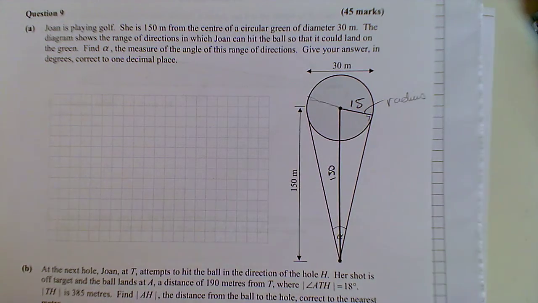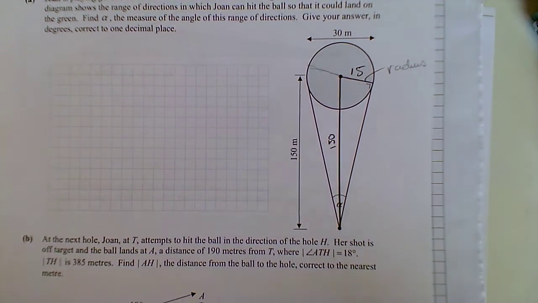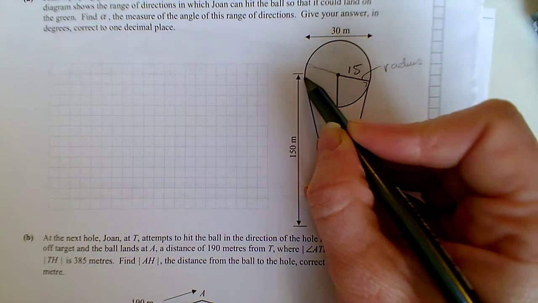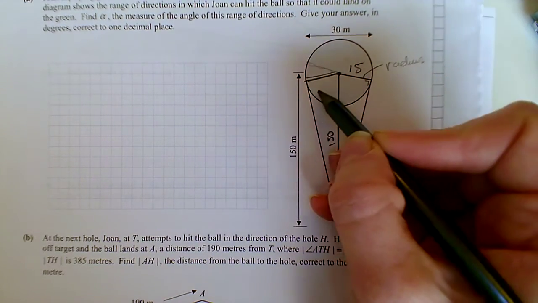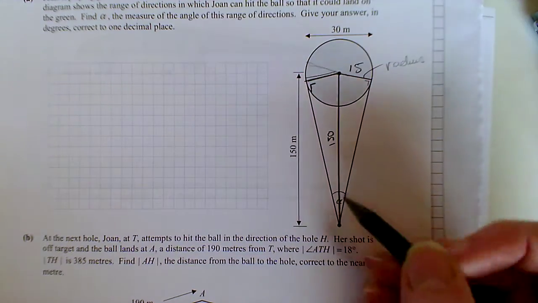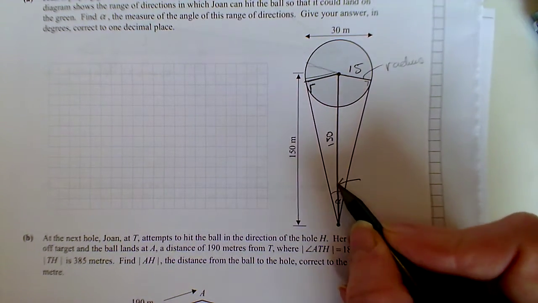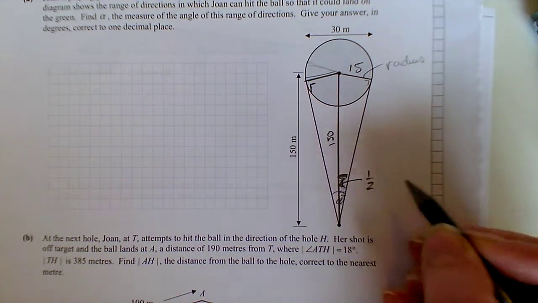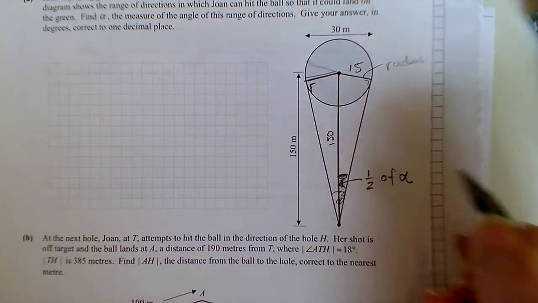They want us to find the measure of the angle alpha down here. And I hope that you'd agree that I will have two identical right-angled triangles here. So this angle in here on its own is half of alpha.